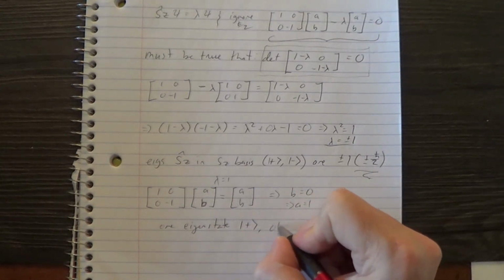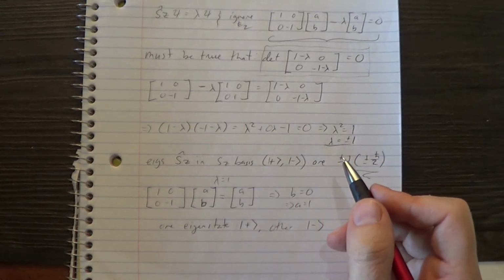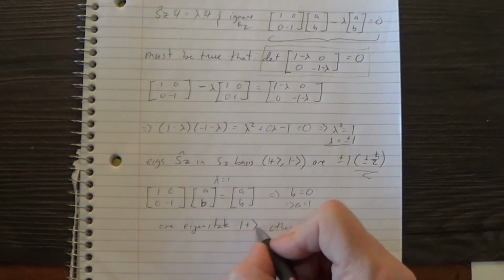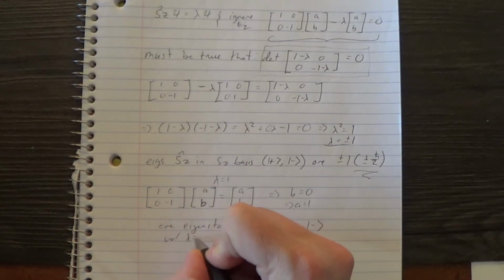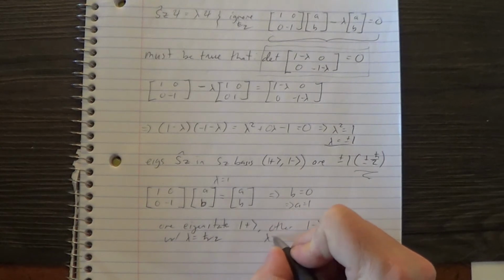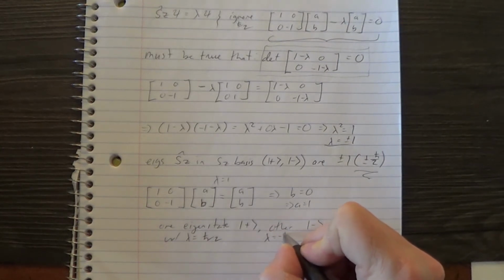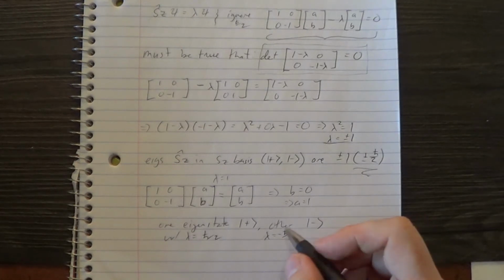Likewise the other is minus if you solve for the lambda equals minus 1 state. The eigenstate associated with lambda equals h bar over 2 is the plus state, and the other with the lambda of minus h bar over 2 is the minus state. That's how you do this.